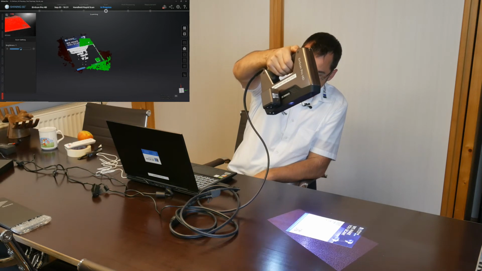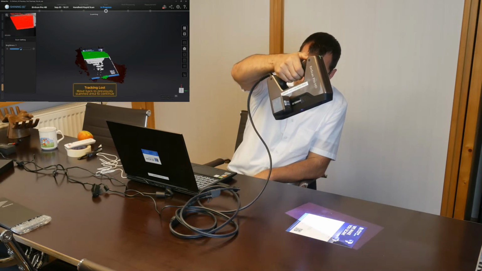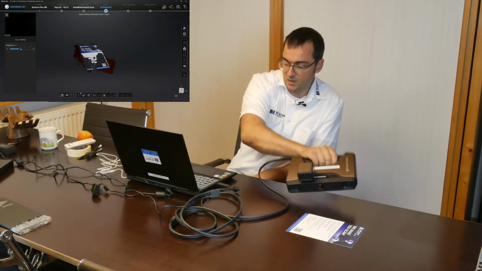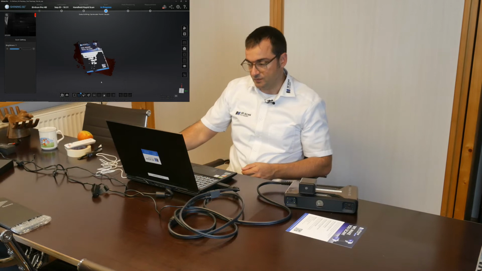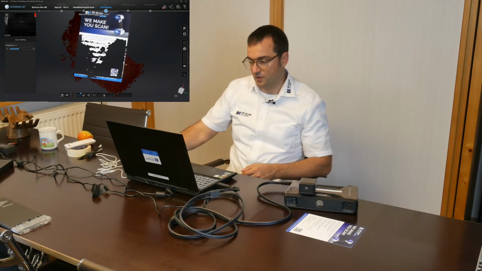He has some bigger problems in this example to scan the surface around the flyer.